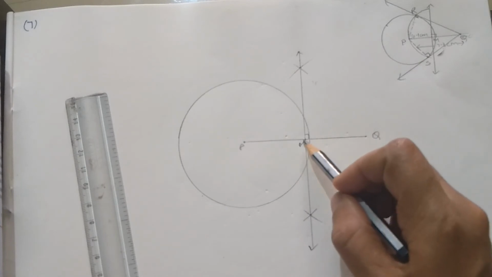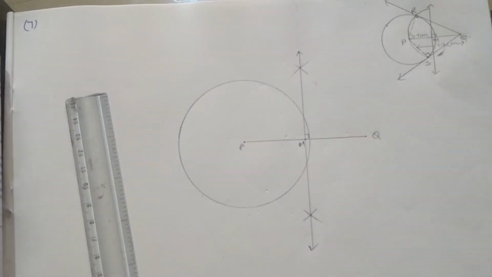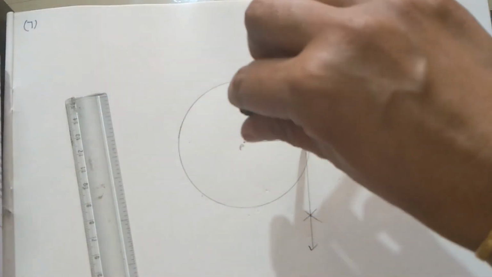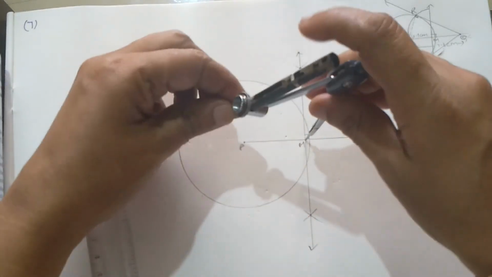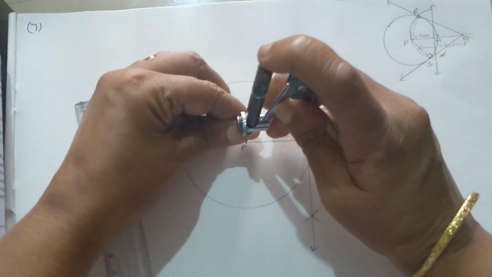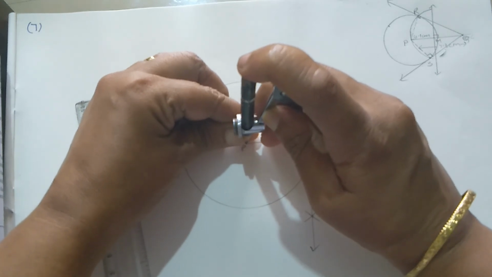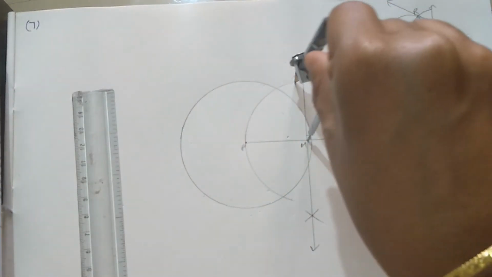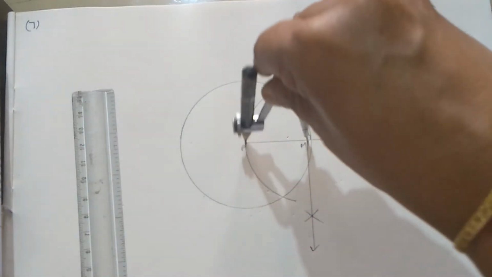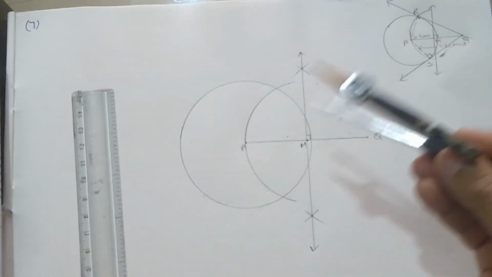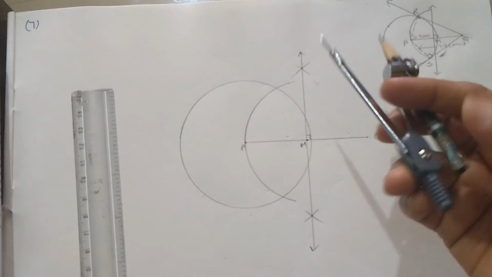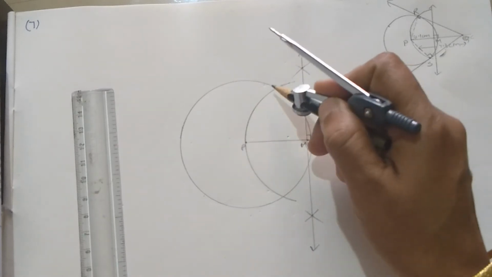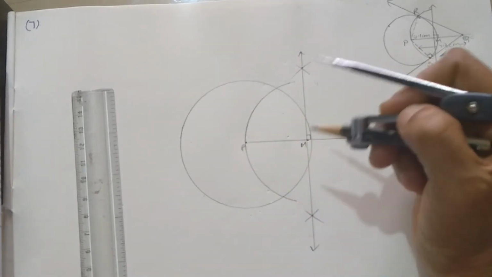M is the midpoint of PQ, and taking M as the center and radius PM, either PM or QM, it is the same because it is the midpoint. So what should the radius measurement be? PM. Take PM as a radius and draw a circle passing through the center of this circle. You need not draw the full circle. Just draw it up to where this second circle intersects the first circle, and that is enough.